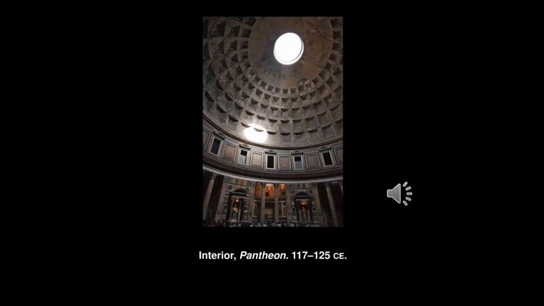Here is the oculus. Oculus, Latin for eye. It's the only source of illumination. The worshippers were then able to look out into the heaven. It was framed by a circle. The interior space is only to be imagined. The viewer is confronted by the mammoth Corinthian columns made of polished granite raising some 121 feet.